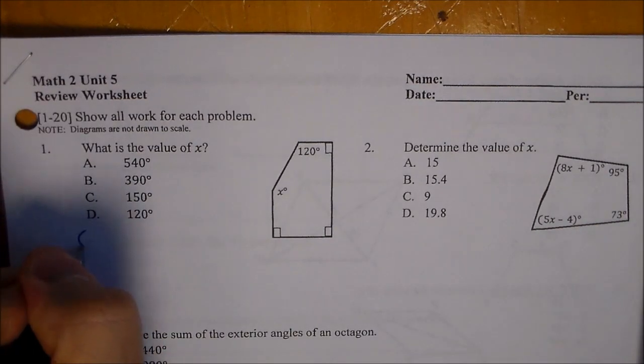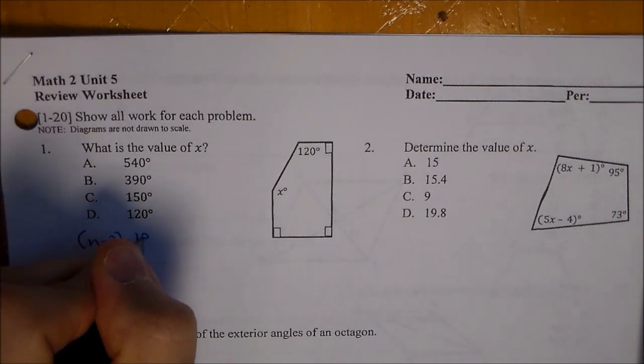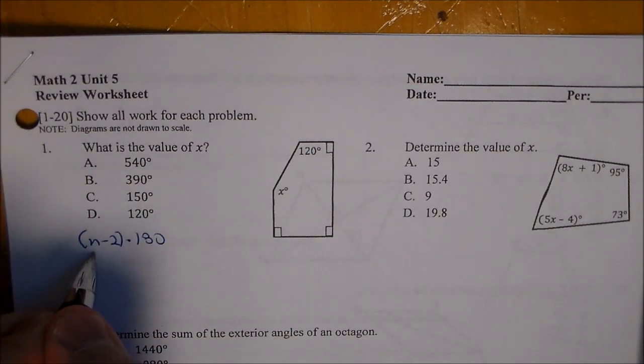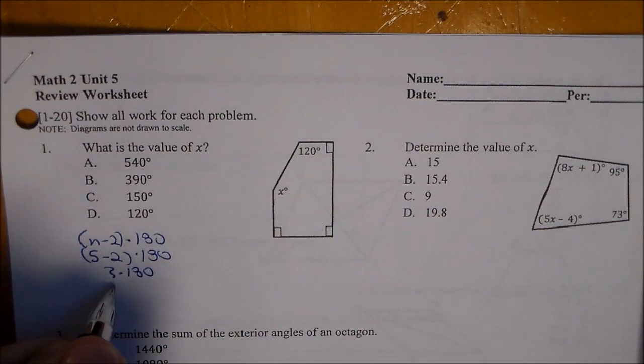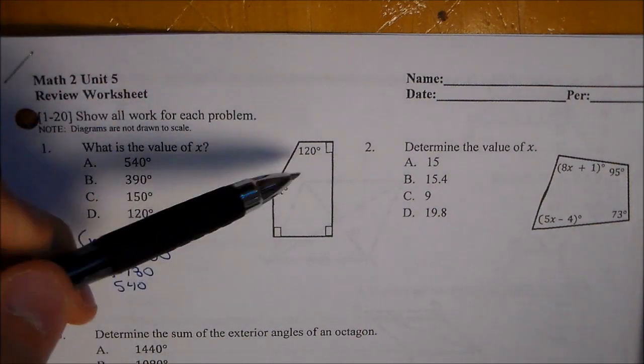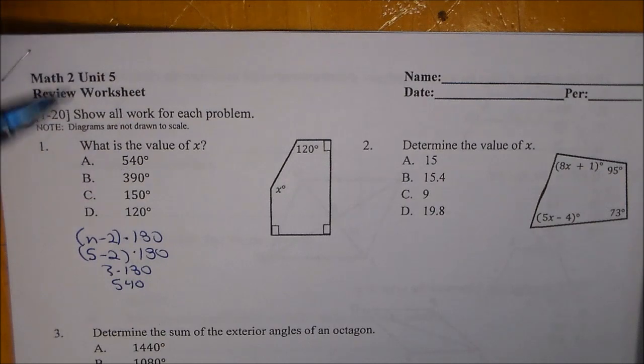So we have the rule of n minus 2 times 180, which gives us the total of the interior angles. N in this case is the number of sides. So we have 3 times 180, which gives us 540 degrees. So all of these angles have to add to 540.